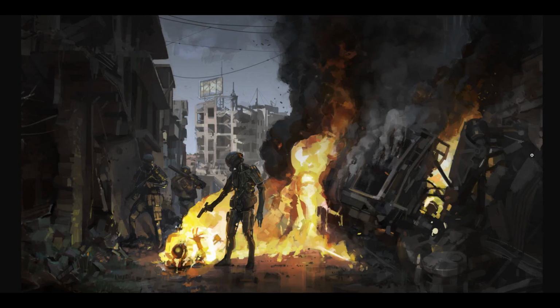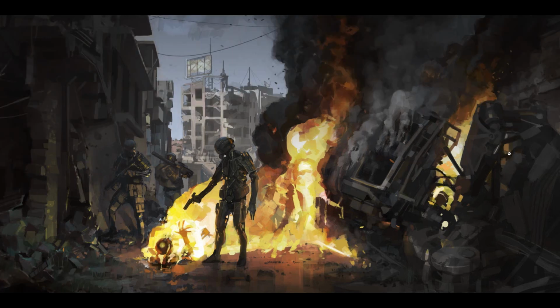Now this one is not necessarily a keyframe; it's more of an illustration, I would say. Theme-wise, it's obviously in a dystopian world. Mechanized cops, I would say, or soldiers, or both. Again, you can see a lot of the basic brushes that he does use.